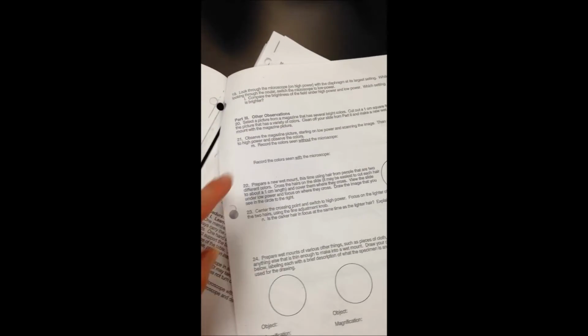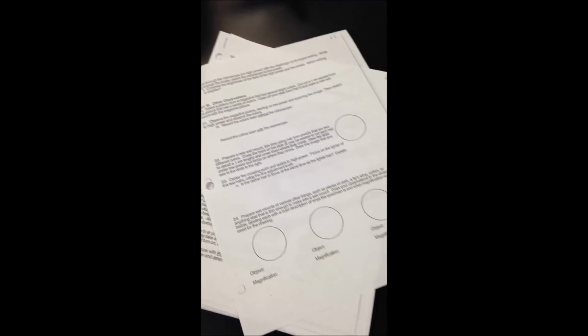You should get through all of this up to part 3. So you can stop here, or you should hopefully at least get to there today. And then we'll finish on Thursday to get the rest of the lab done, and then you'll be able to answer the questions and hand it in.